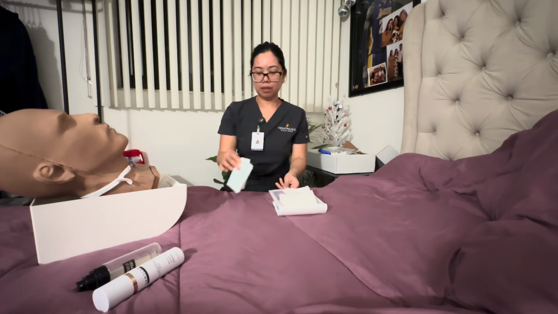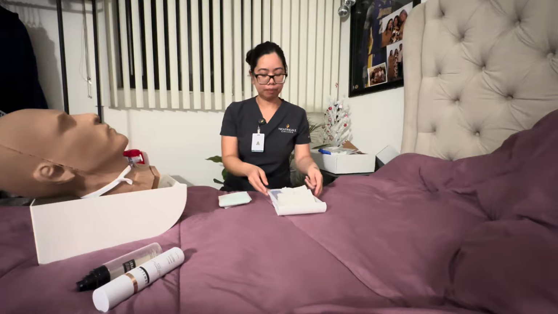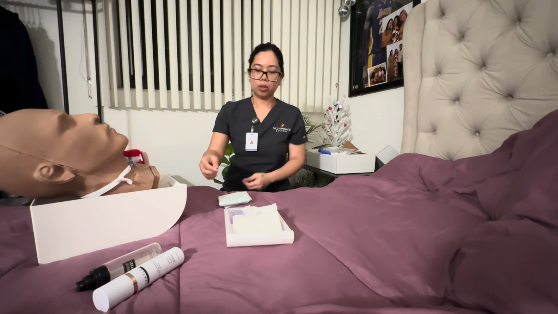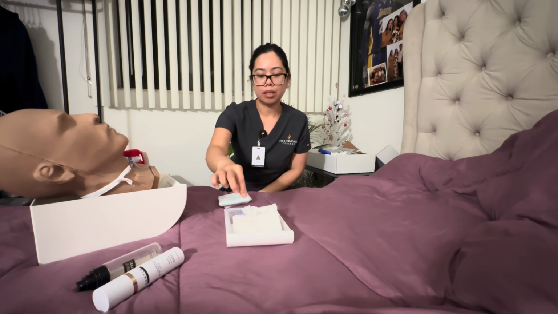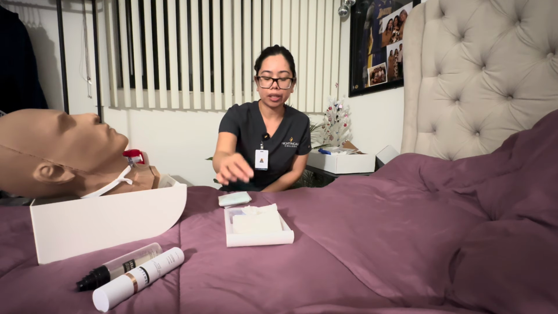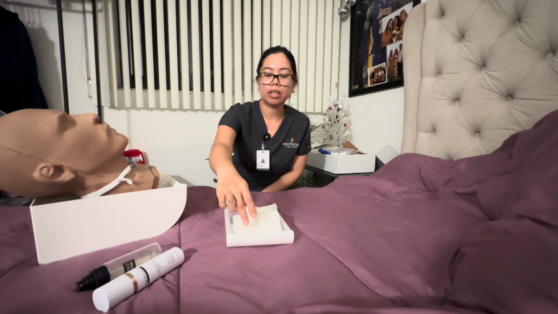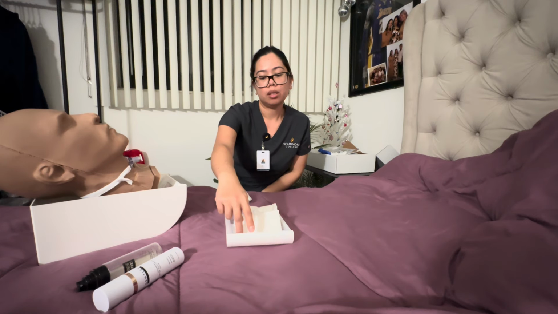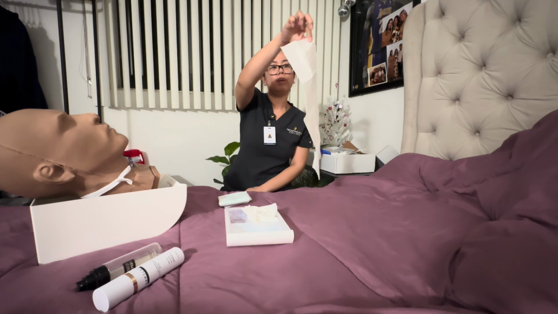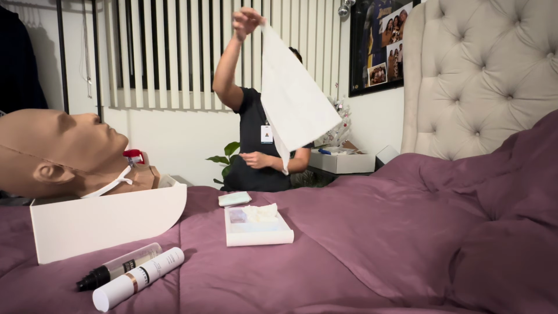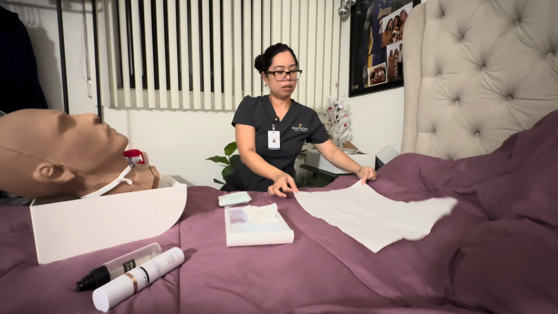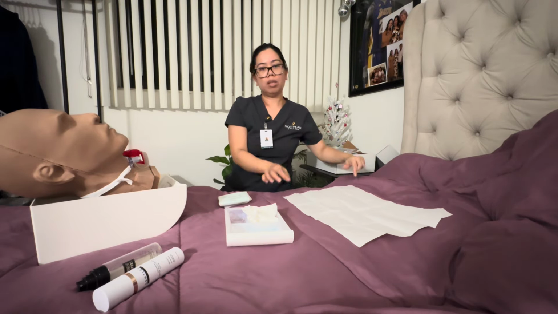This is my sterile gloves. I'm just going to set it aside here. Then I'm going to pick up the white drape, and you can only touch the 1-inch border. There's a fold here. I'm just going to grab it, and then it's going to open up. Only touch the 1-inch border, and we set it aside here. This is going to be our sterile field.